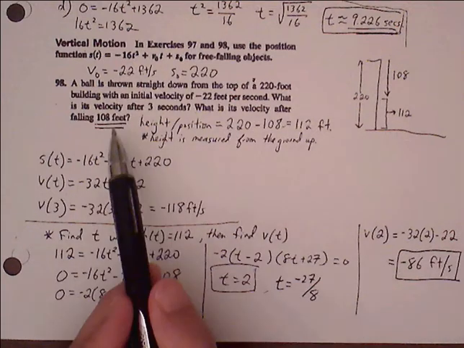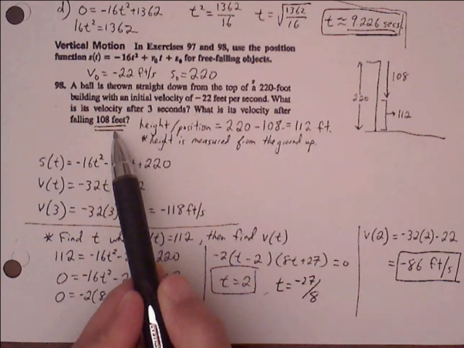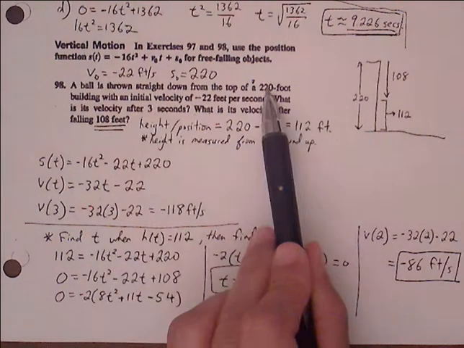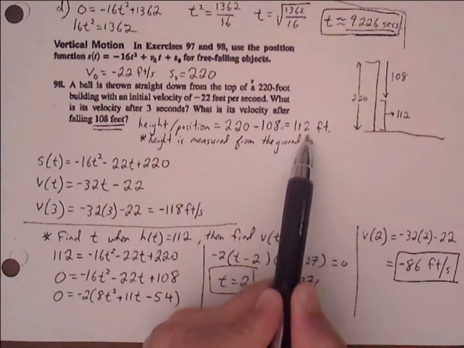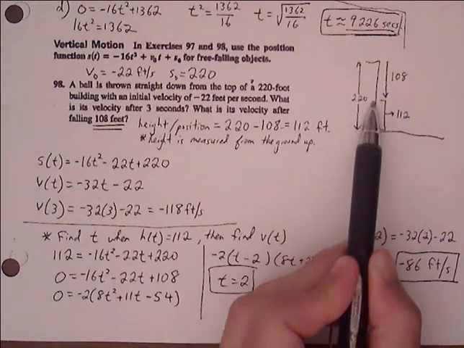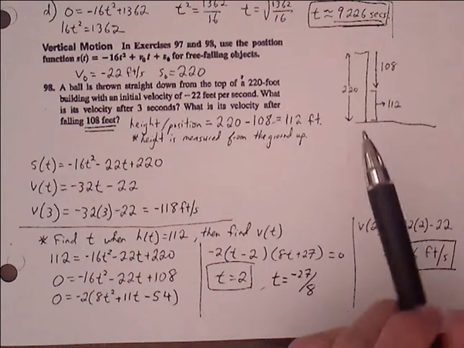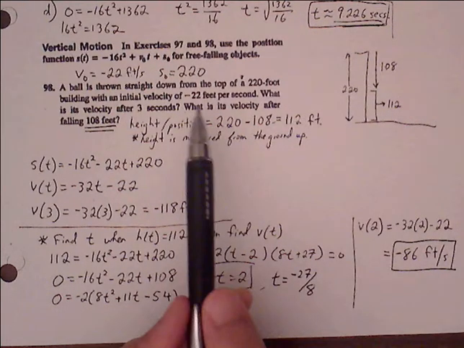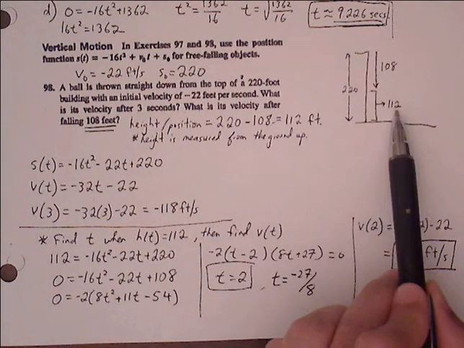Okay, what's the velocity after falling 108 feet? So this is a little bit misleading because 108 doesn't represent the height of the ball at that moment. It's starting at 220 feet, but if it falls 108 feet, 220 minus 108 is actually 112 feet. So it's actually 112 feet above ground, even though this 108 is a little misleading. So we have to use the 112 to help us solve our problem. In other words, what's the velocity when the ball is 112 feet above ground?